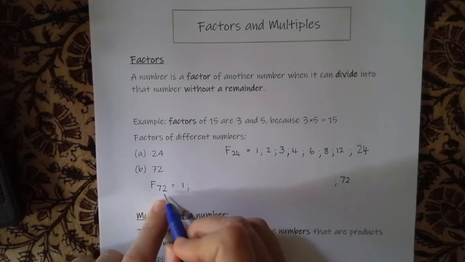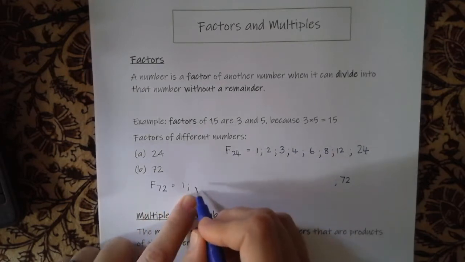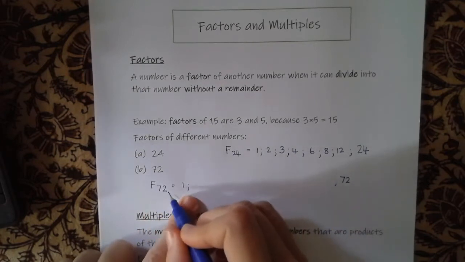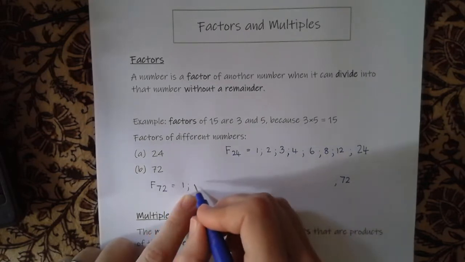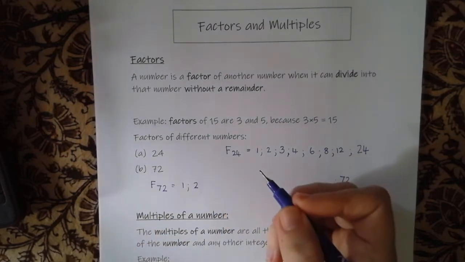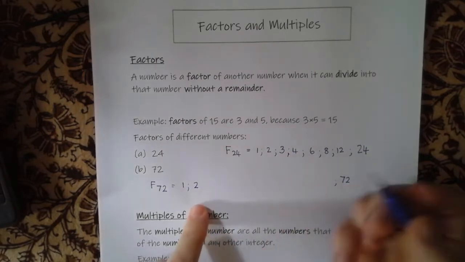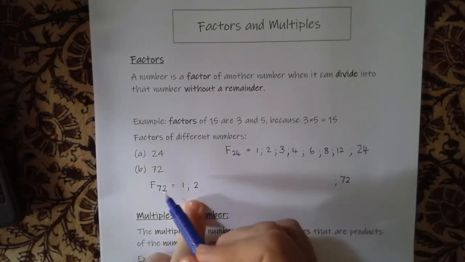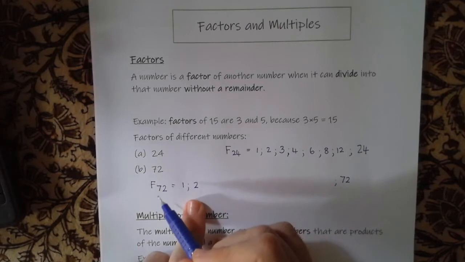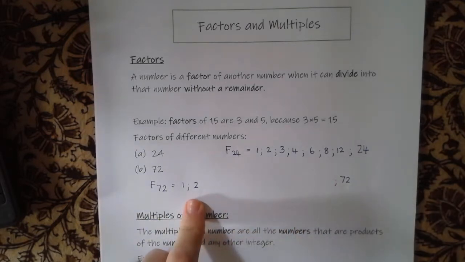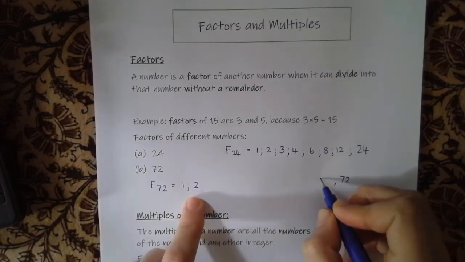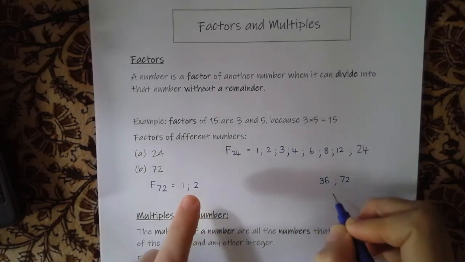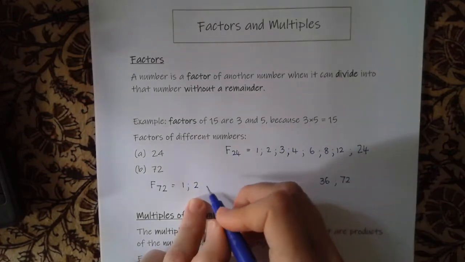Right, so now we look at 72. Think of the number after 1, which is 2. Can 2 divide into 72? Yes, because this is an even number. So we will say 2 times. Now you need to think, what will multiply with 2 that equals 72? What you can do is halve 70, then you will get 35, and half of 2 is 1, so 1 plus 35 is 36. So 36 times 2 is 72.